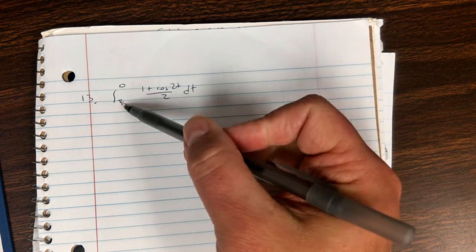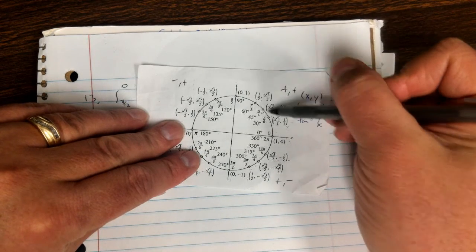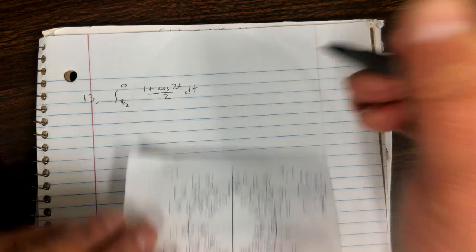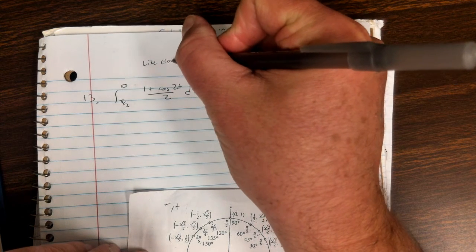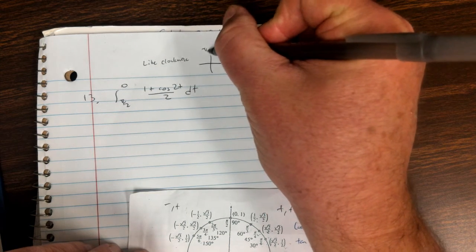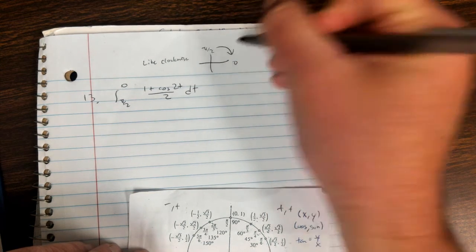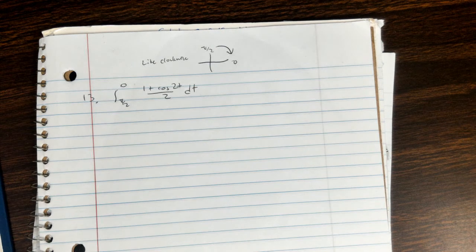So if they're going from pi halves to 0, what that would mean is they're going this way, which is the clockwise position. So it's like clockwise. Because here's your pi halves, here's your 0, and you're going that way. Okay, so let's evaluate this.